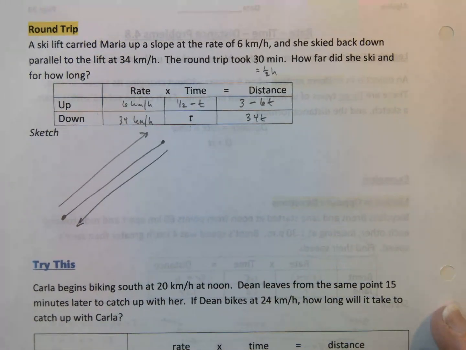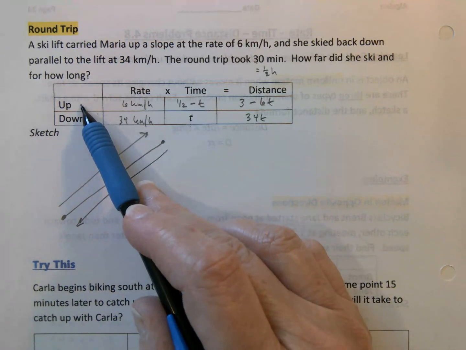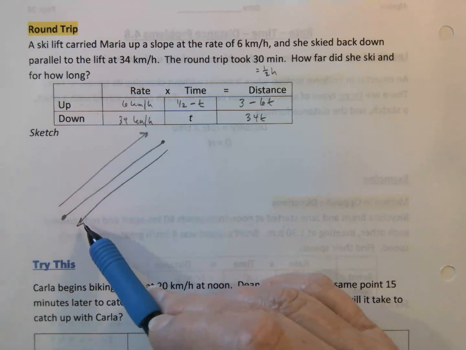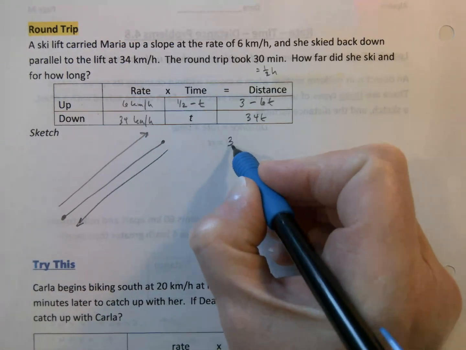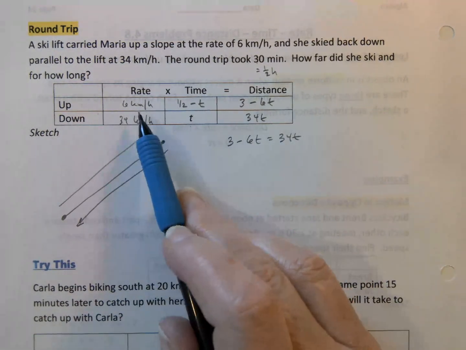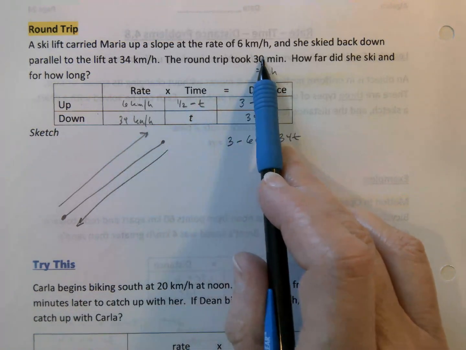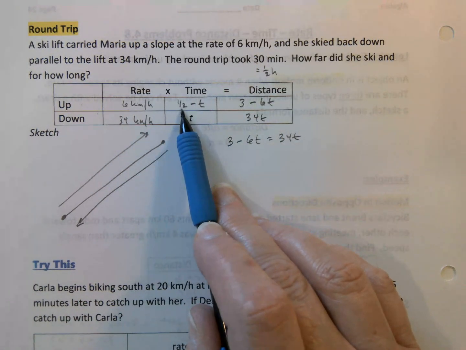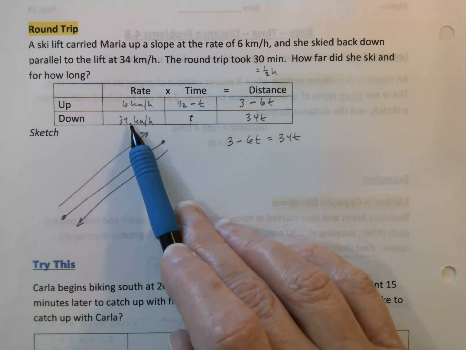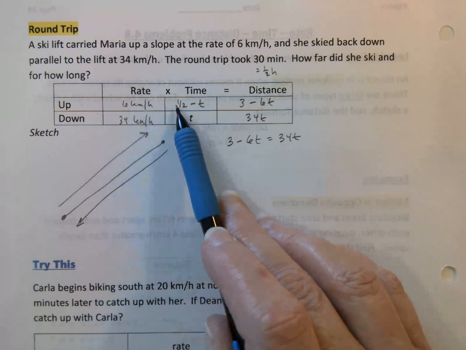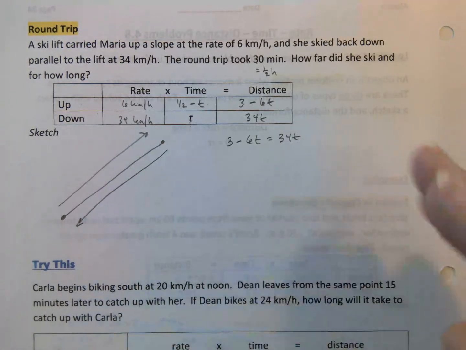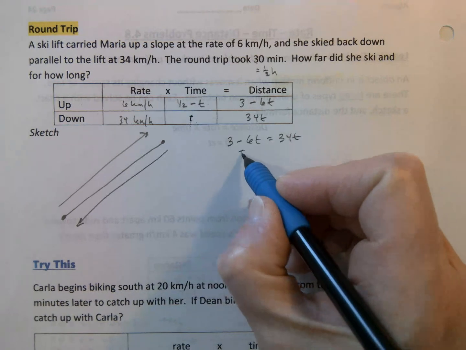Okay, and now again, we need to look at this. What's the relationship between the distance going up and the distance going down? Well, if we look at our picture, the distance going up and the distance going down are the same. So our equation is going to be 3 minus 6t equals 34t. Now let me make sure I haven't made any really stupid mistakes here. We said that 30 minutes was half an hour. So half minus t gives us the time going up. T is the time going down. The rate going up is 6 kilometers per hour. The rate going down is 34. So 6 times 1/2 is 3, 6 times t is 6t, and 34 times t. Okay, and we know that the distances are the same. Just wanted to make sure I'm not doing anything really stupid.